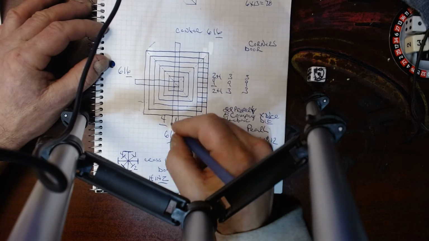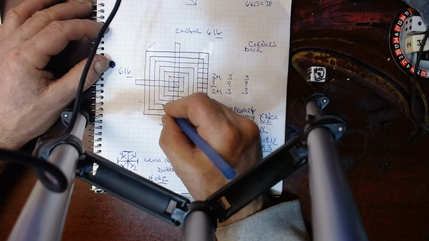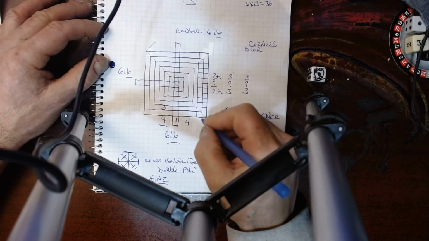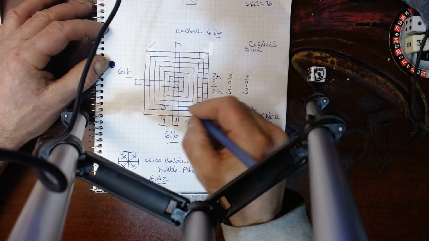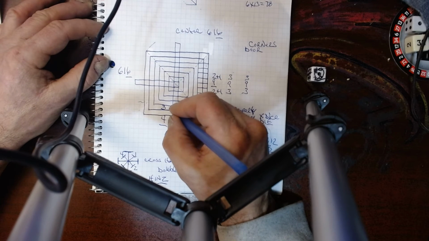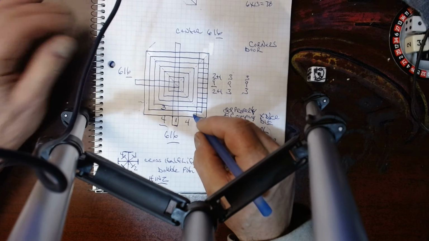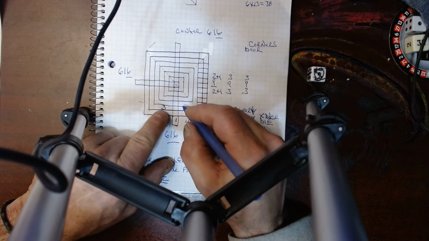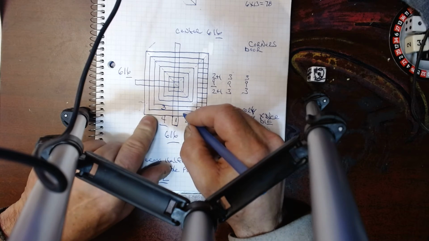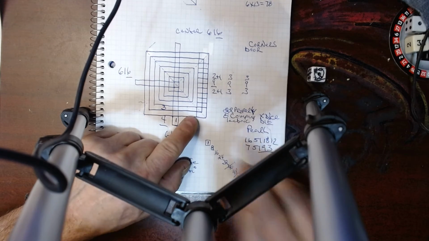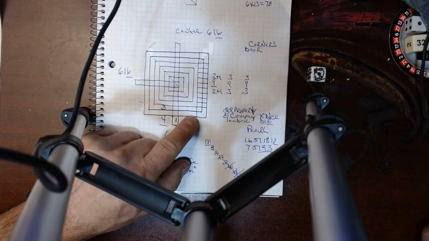So here we have 414. Here we'll have 3. Here we have, is it 4? Yes. Here we have 414. Here we have 1, 2. Let me see. Hold on a second. 414 on the bottom row. And then you have, how come? Just give me a second here.